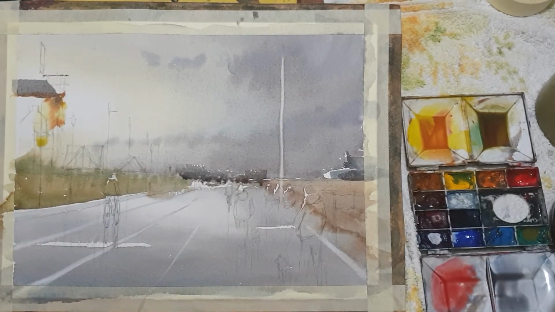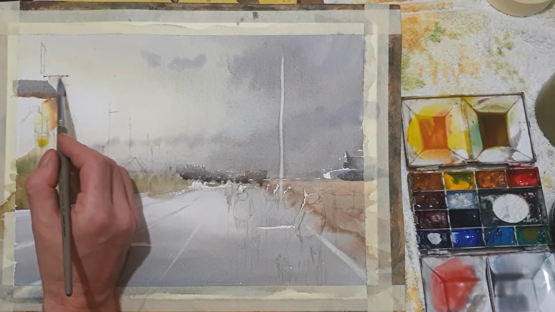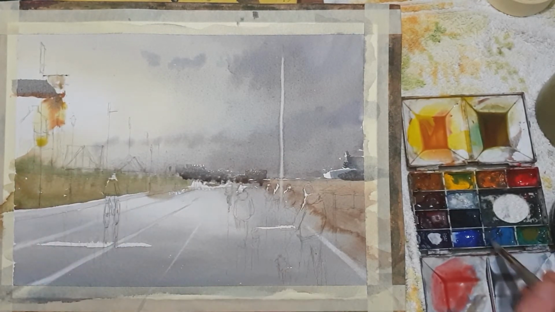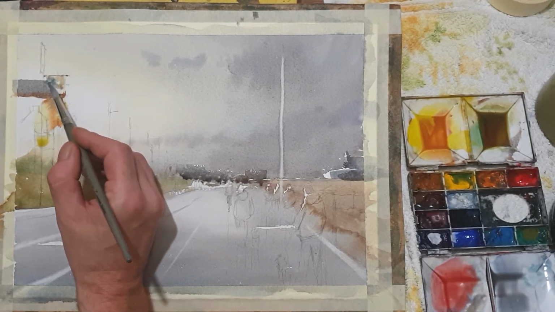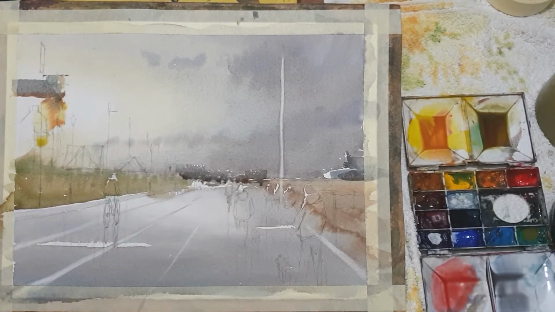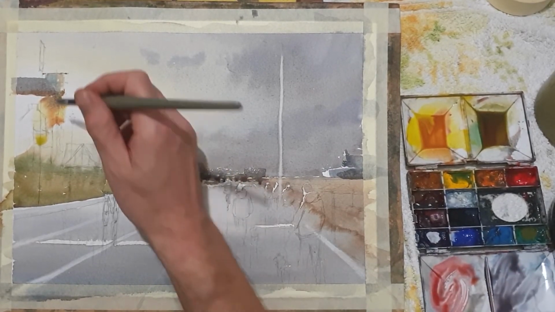Right, now this ain't going to be pure white, so I've got to dirty it up. Let's blue it up a bit actually, and we'll just join that in. Right, let's get back into this.